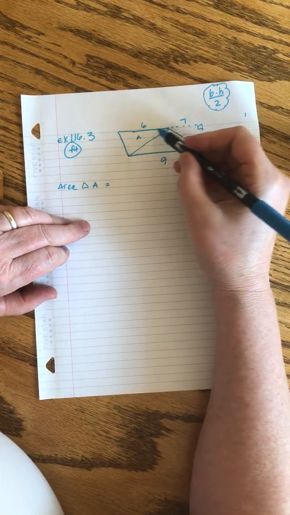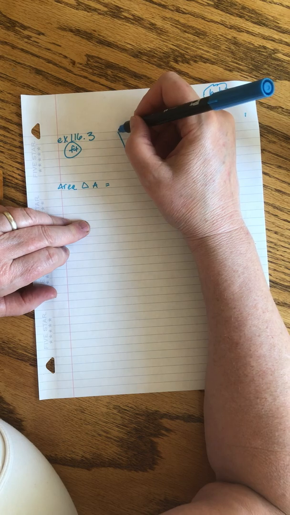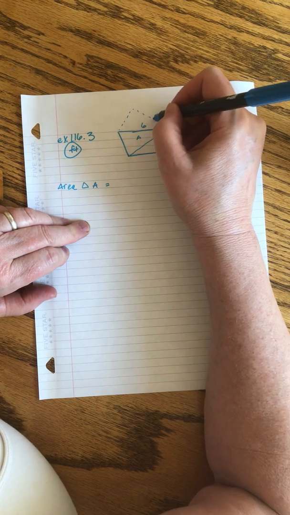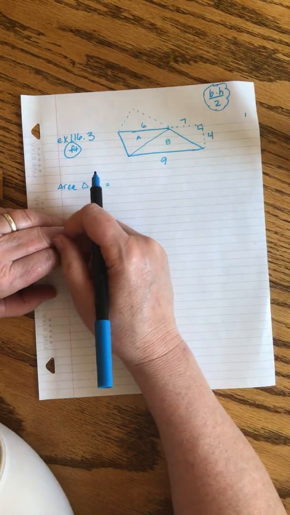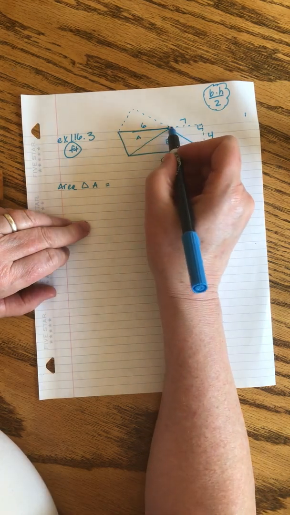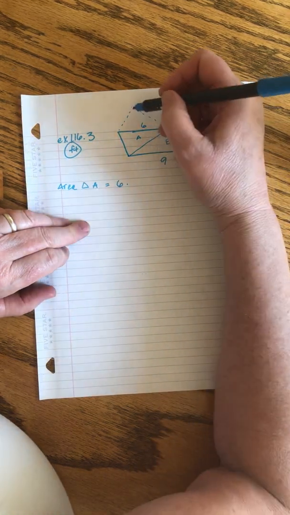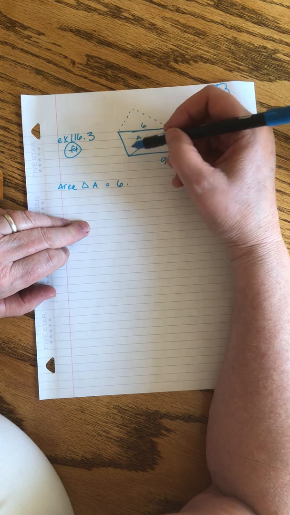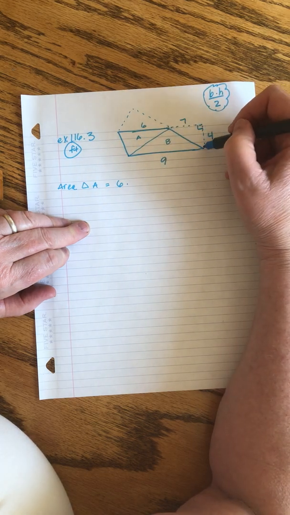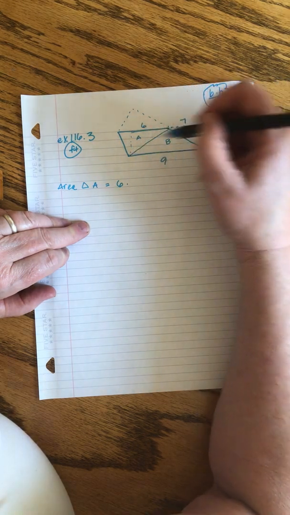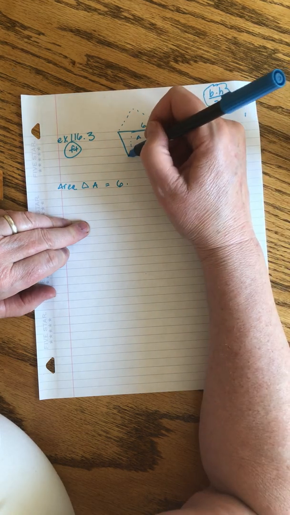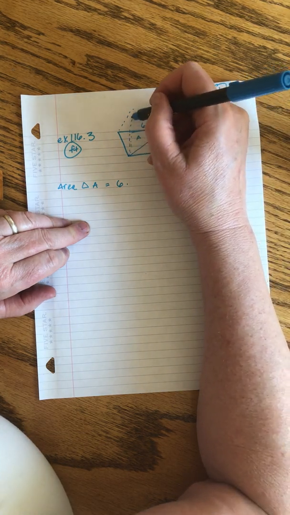The base of this triangle A, again, if I want to, I can kind of visually flip it up. That helps me see that this is the base, 6. What's the height of this? Well, it's going to be the height of this, and that's 4, right? See how my eye can track? This 4 is going to be the same as this 4 is going to be the same as that 4.